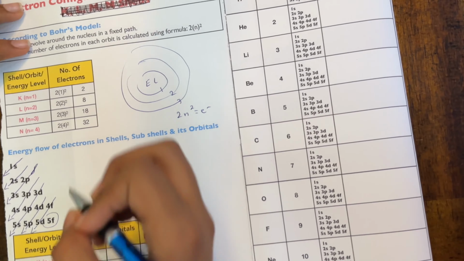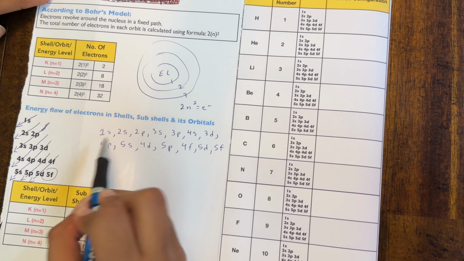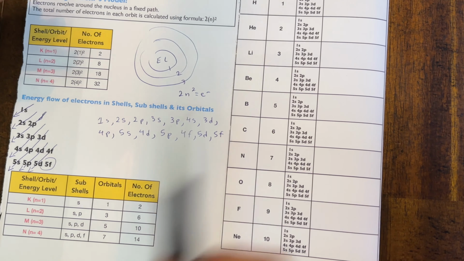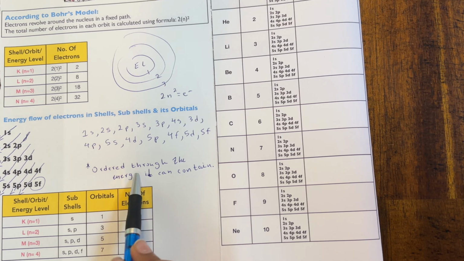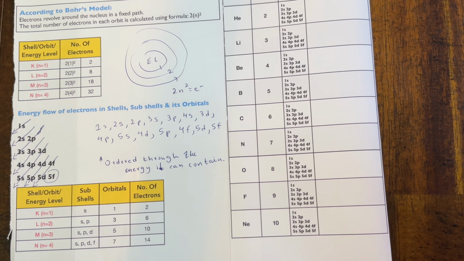So I'm just going to write it in order. 1s. The entire chart over here is based on the energy that it can hold. That's basically the condition. It is ordered through the energy it can contain.